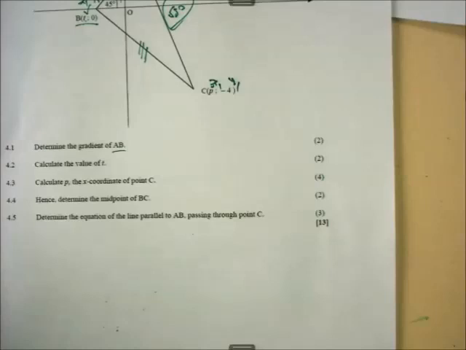The last question, 4.5. Determine the equation of a line parallel to AB passing through point C.